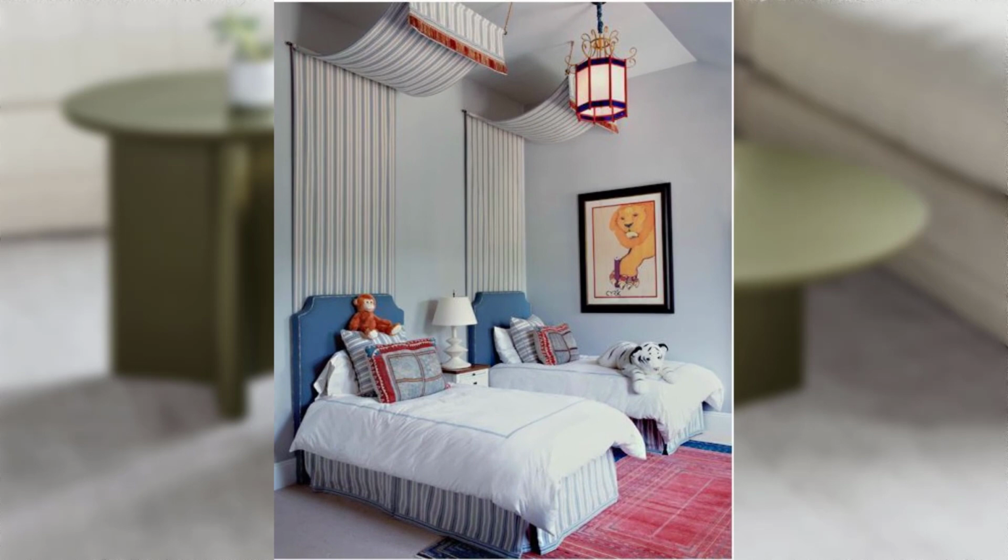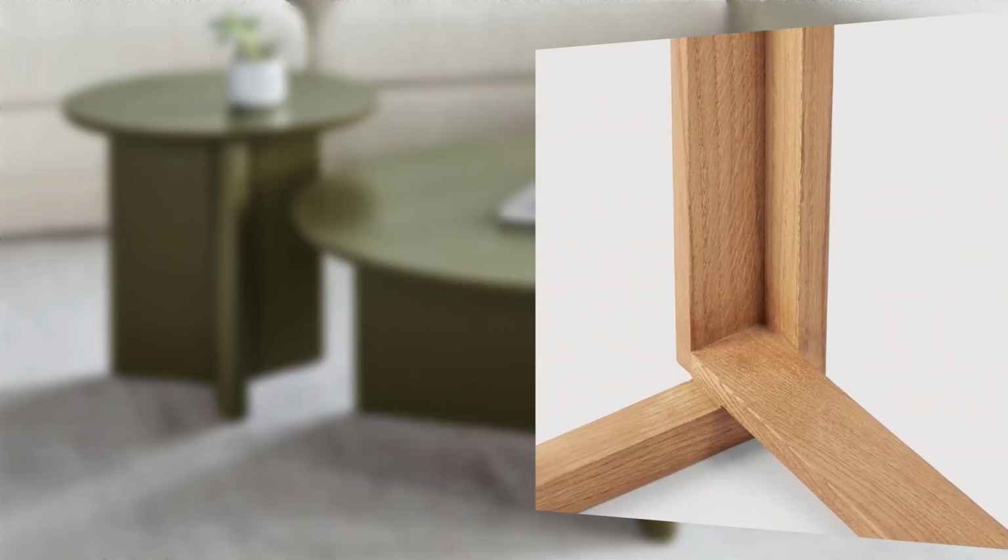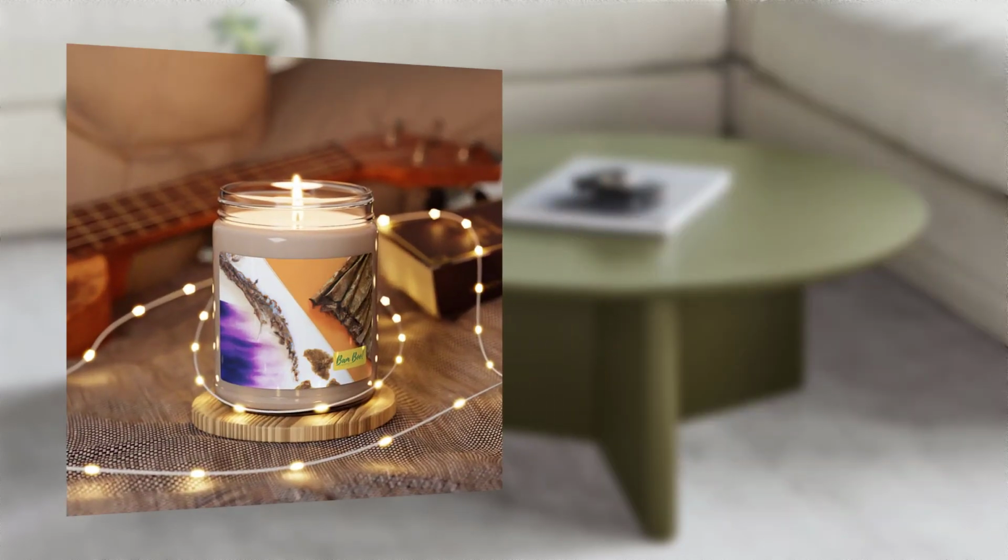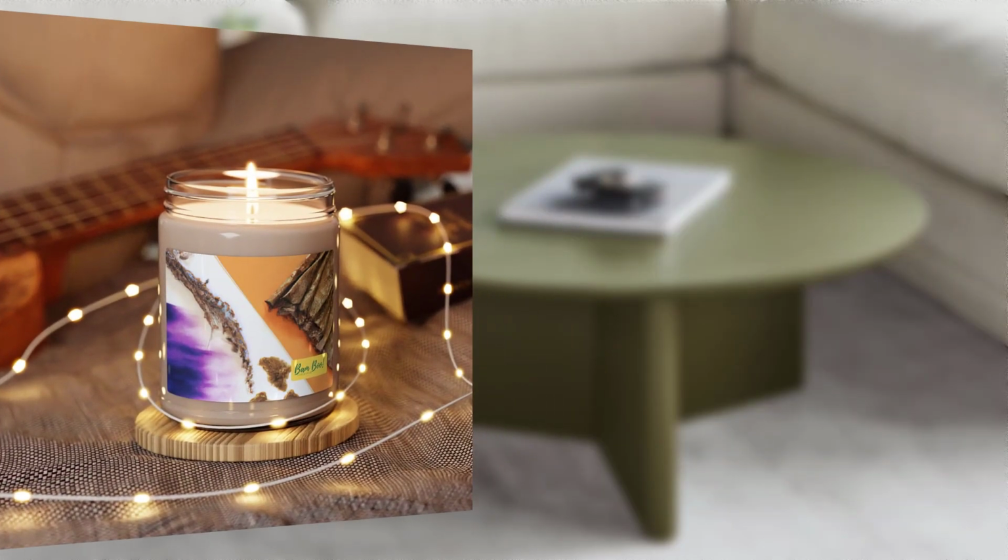Point number 13. Use negative space strategically. Negative space means empty space in your design. It's important to have some empty space so things do not look too crowded. Give your design some breathing room.